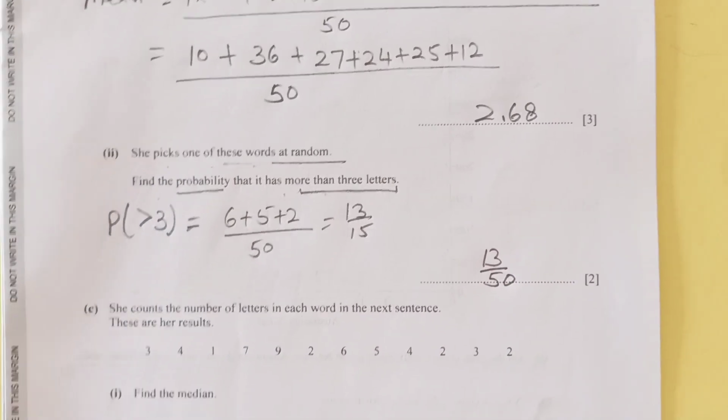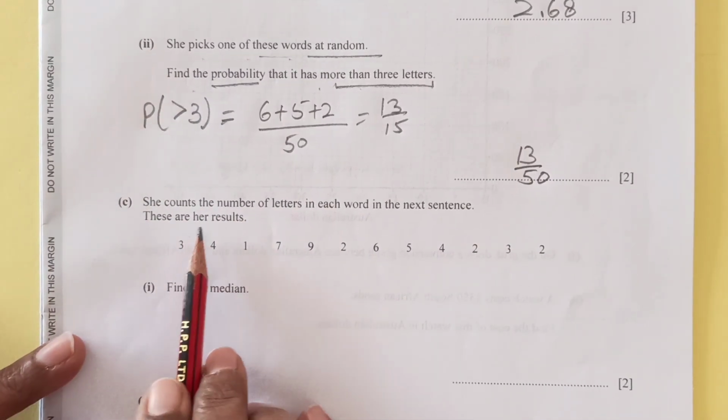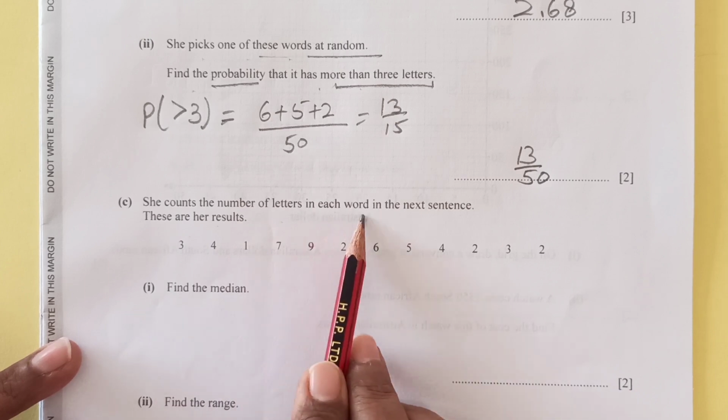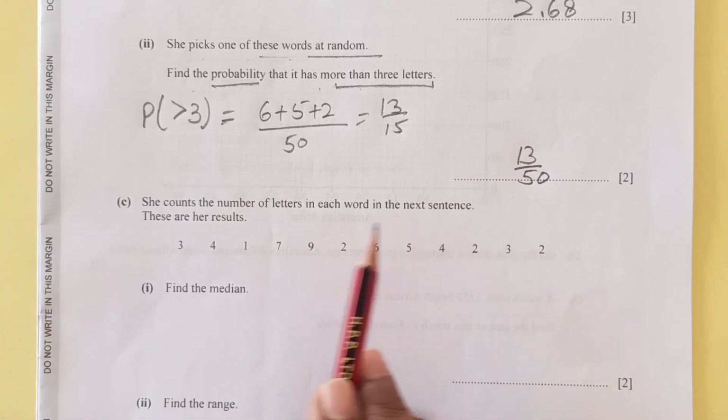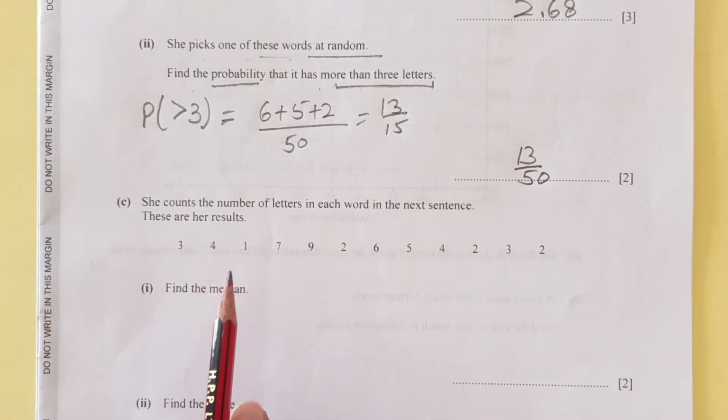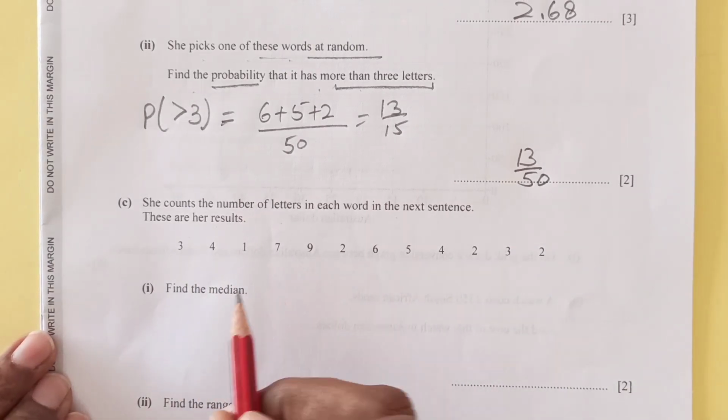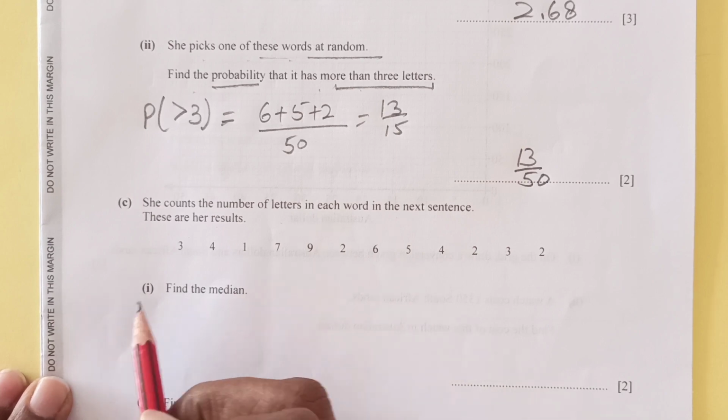Like this. Part C, she counts the number of letters in each word in the next sentence. These are her results. Find the median. So to find out the median, first of all we need to put them in order, right?